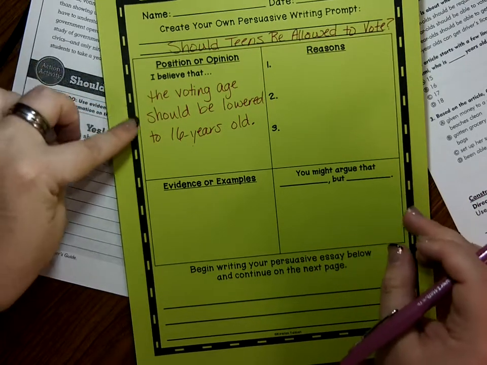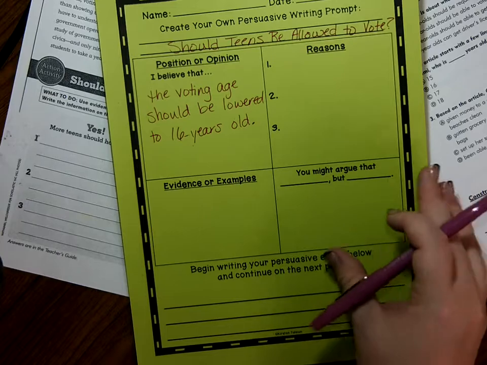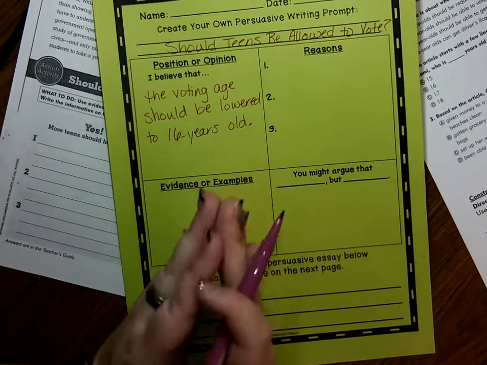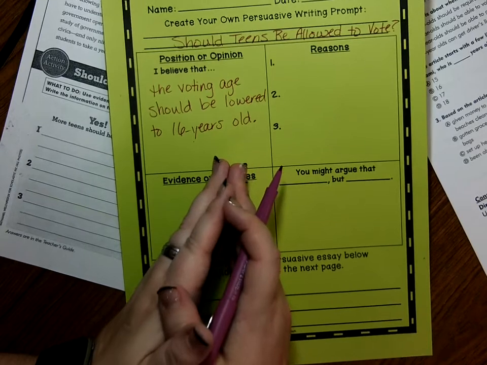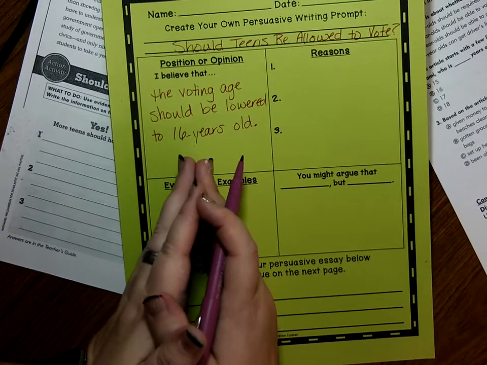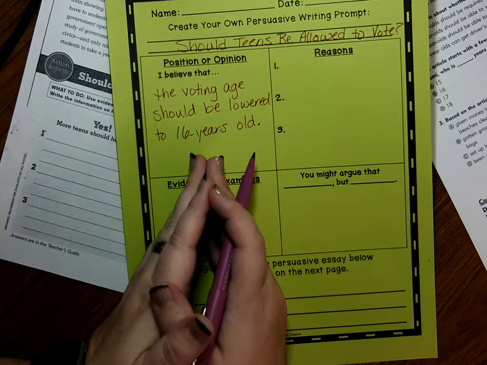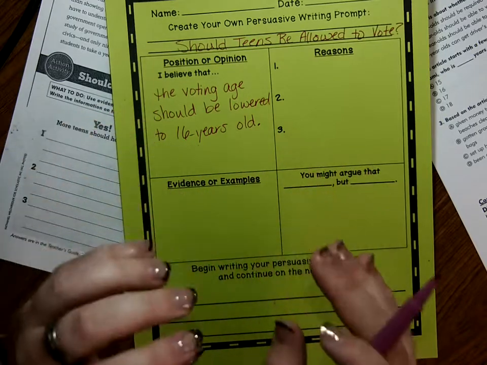I believe that the voting age should be lowered to 16 years old. That is a claim statement that has to be proven. You have to give why it should be that. Okay? That's a statement that can be argued. So that is why that format is a claim.